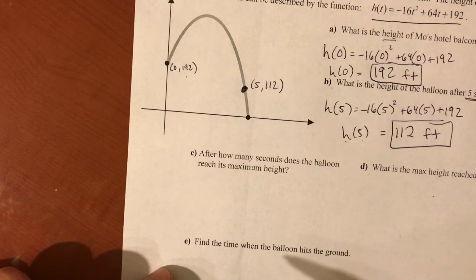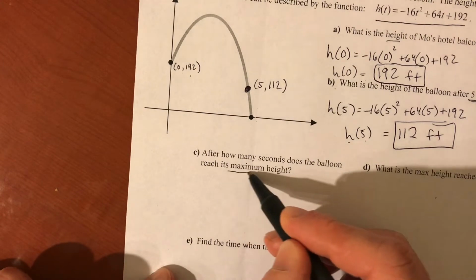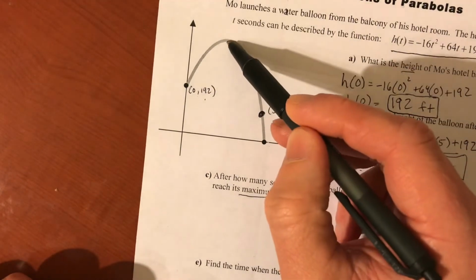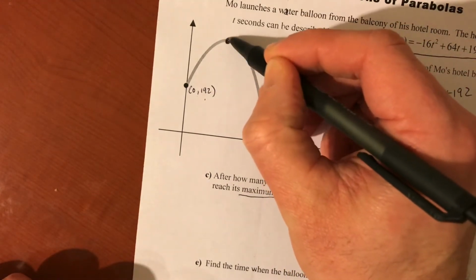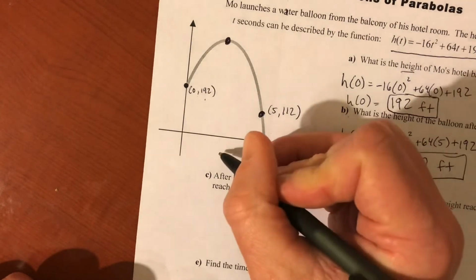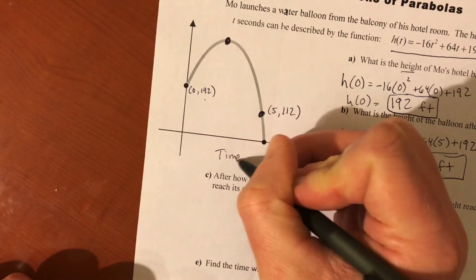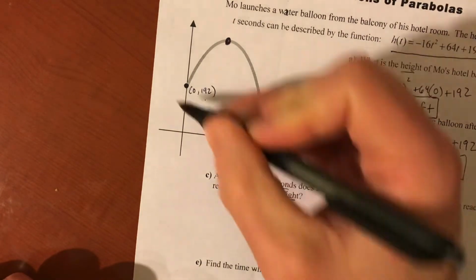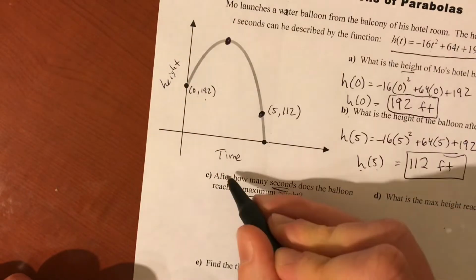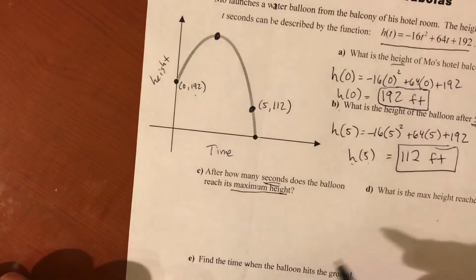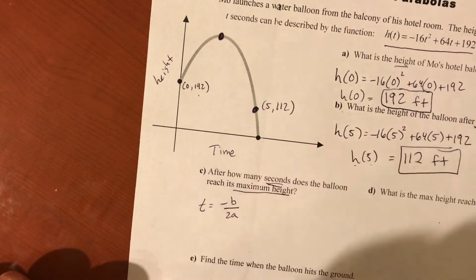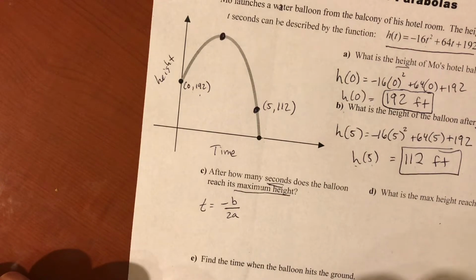Part C, after how many seconds does the balloon reach its maximum height? Whenever it refers to maximum or minimum, we're talking about the vertex of the parabola. And in this case, after how many seconds? So I'm looking for the x-coordinate, essentially, because the x-axis is time in this problem and the y-axis is height. So how do I find the x-coordinate of a vertex? That's where we have that little mini formula that really just needs to be memorized.